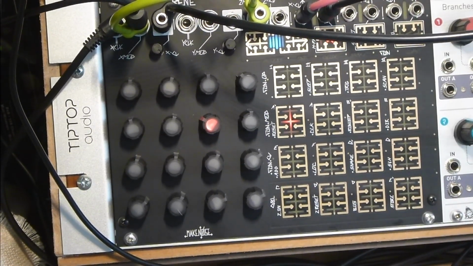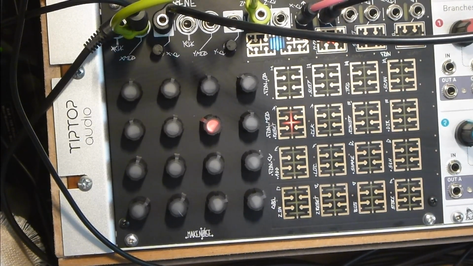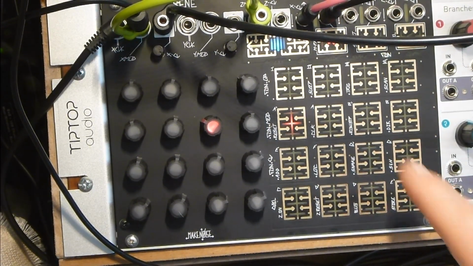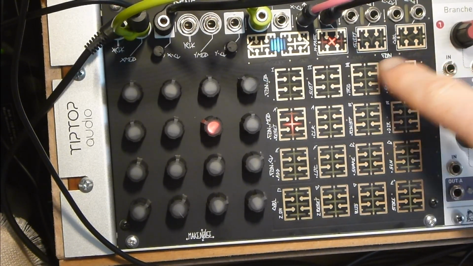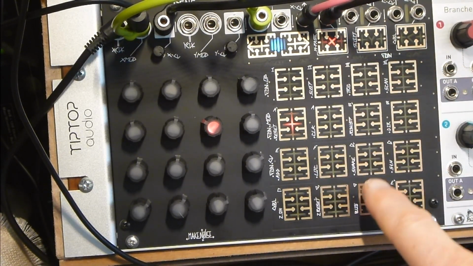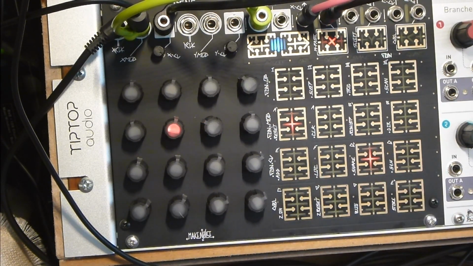So annoying as it is, it's serving a function. I'll turn it down a bit. Now I'm in fun page for the X channel, and here we've got fun CV snake, so I'm going to turn that on, and you might have heard a note there.